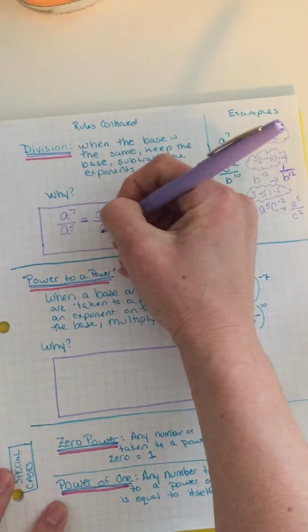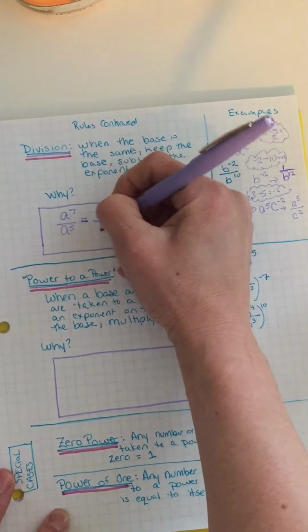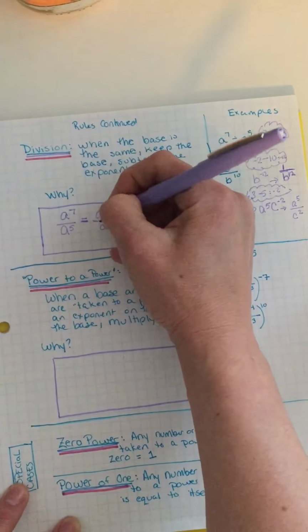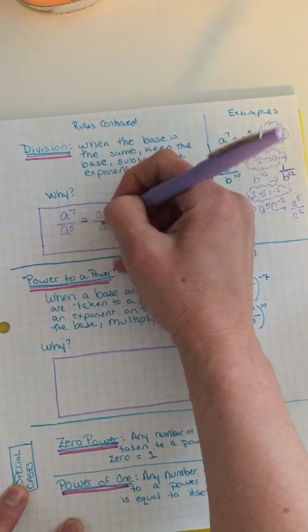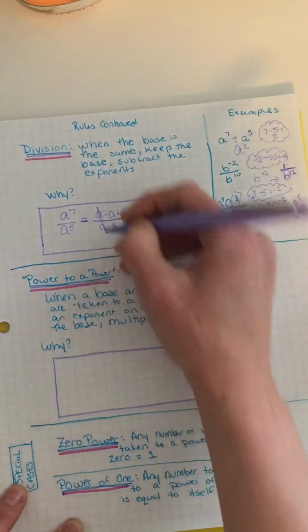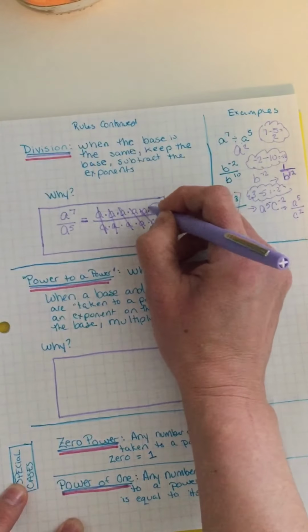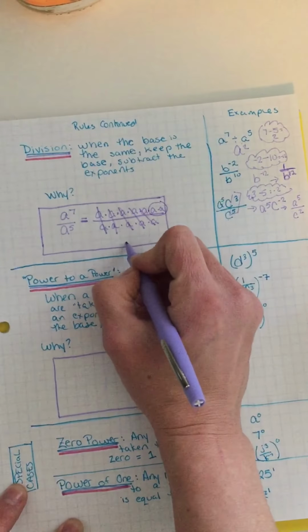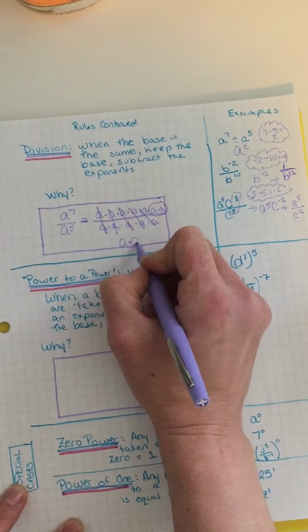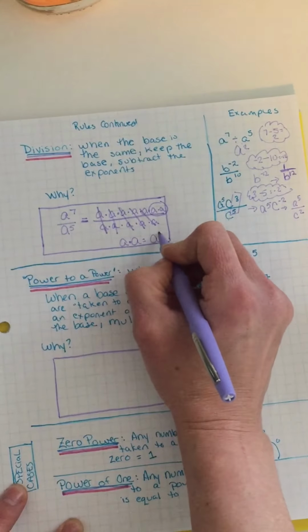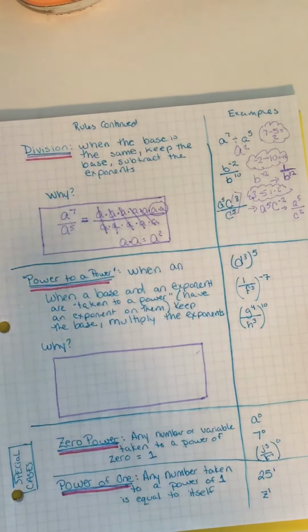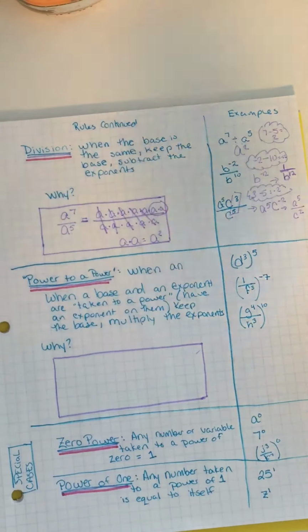Now, a divided by a is 1. We cancel those out, just like when we're doing an algebra problem and we have the same number up and down, we can cancel it out. So that cancels out, that cancels out, that cancels out, that cancels out, that cancels out. I'm left with 2 a's. So my answer is a times a, which simplifies to a to the second power, or a squared. That is why these shortcuts work for division.